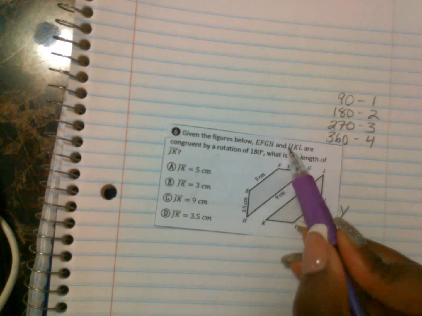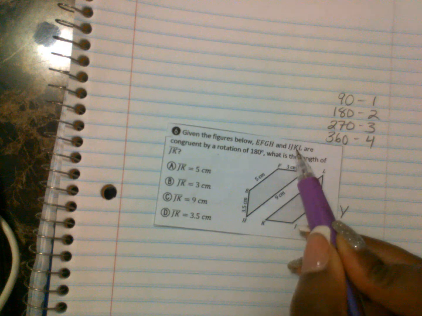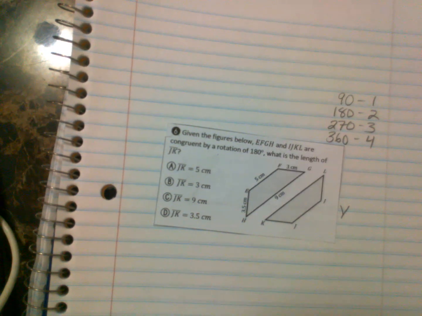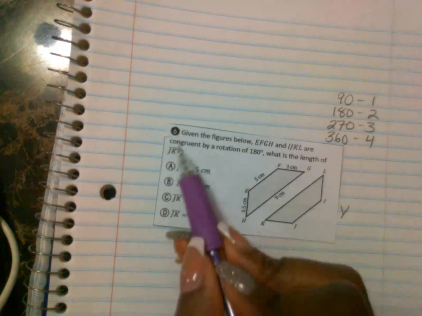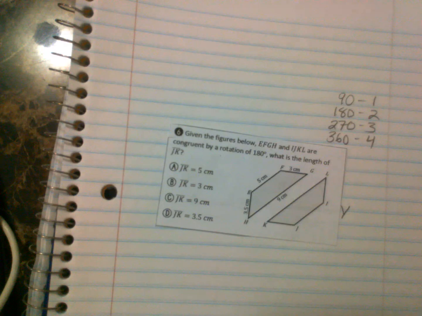So E matches with I, F matches with J, G matches with K, and H matches with L. They are congruent by rotation of 180 degrees, that's how I know it matches up. Basically, that means it's flipping. When it's a rotation, that means the picture is basically upside down.